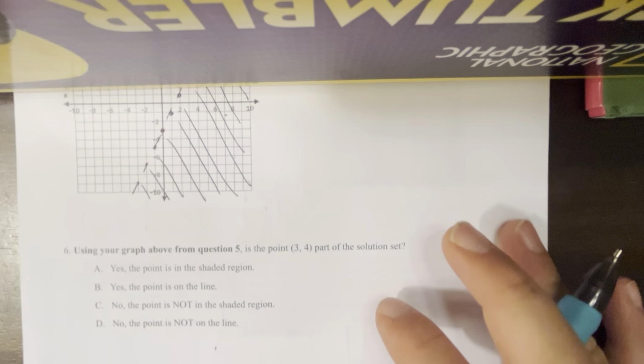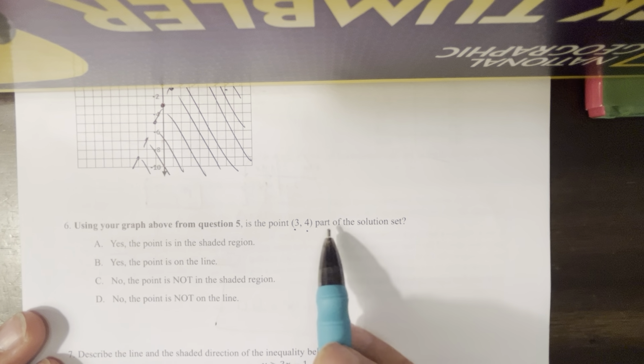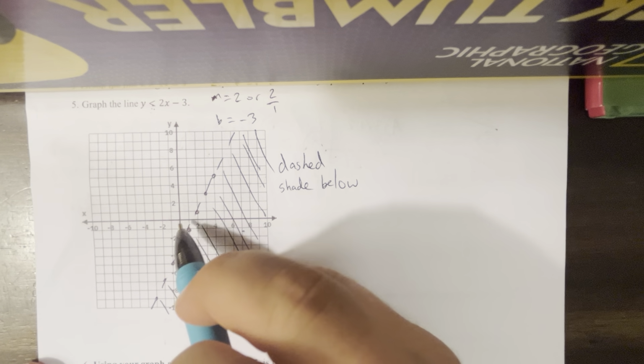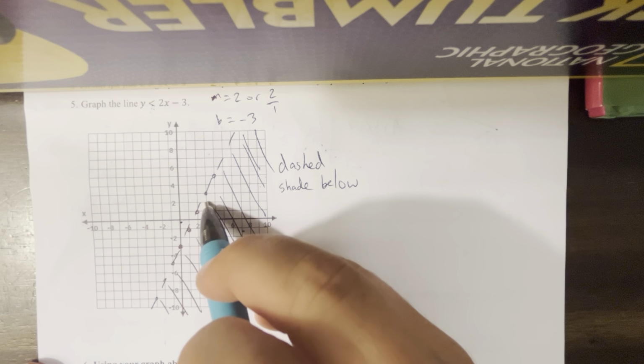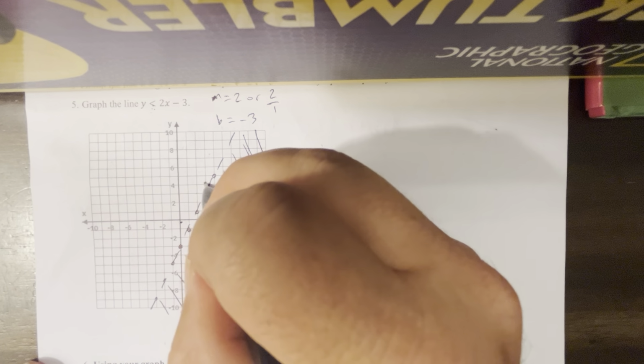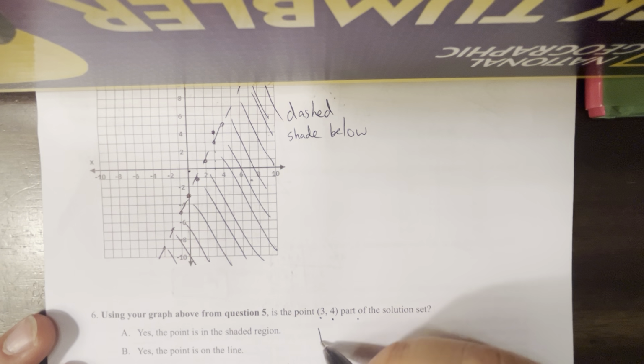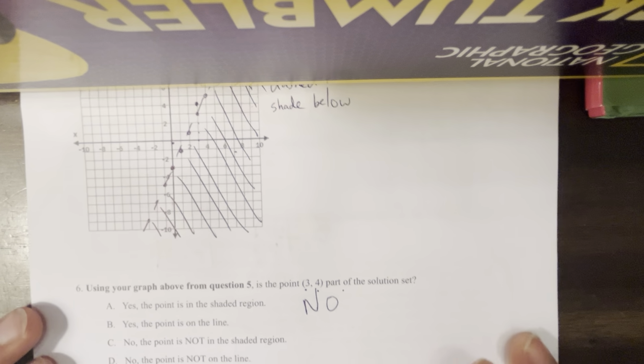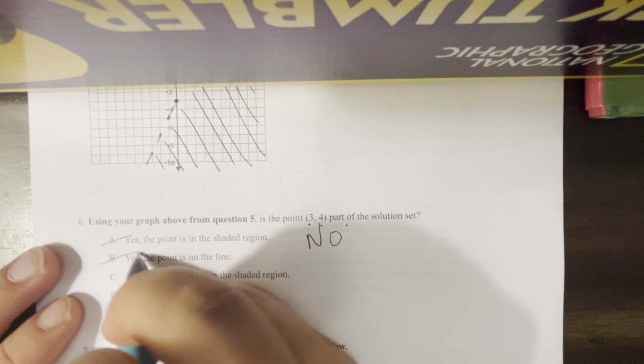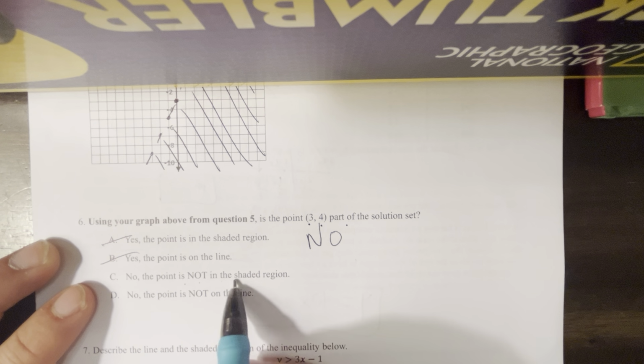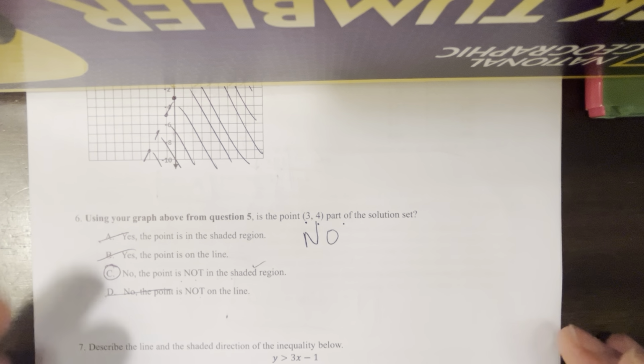All right, so number 6 says, using the graph above from question 5, is the point (3, 4) part of the solution set? So we'll go to (3, 4), the x is 3, the y is 4, and it's right outside the shaded region. So the answer is going to be no, because it's not in the shaded region. So it can't be a yes. The point is not in the shaded region. That sounds good. The point is not on the line. That's not the reason. C is the correct answer.